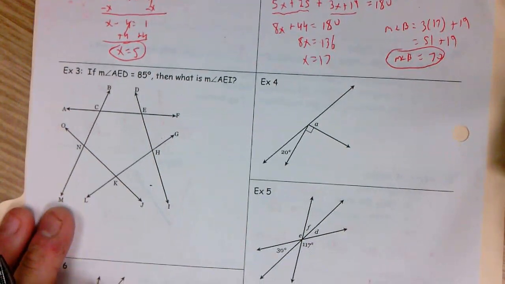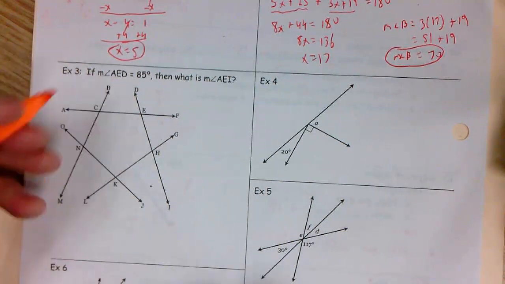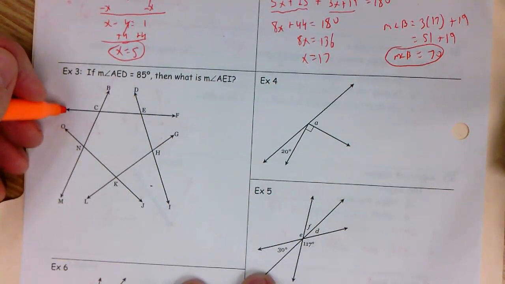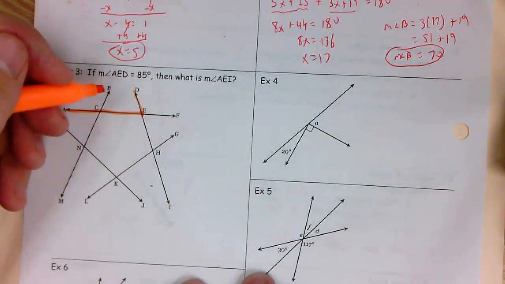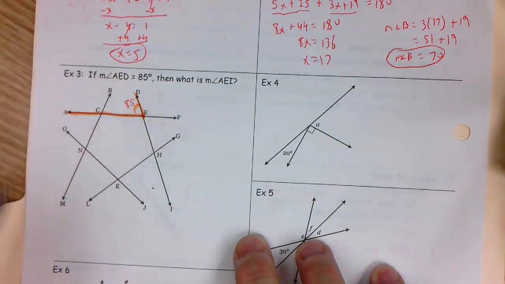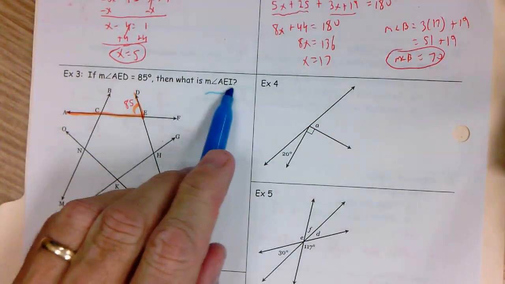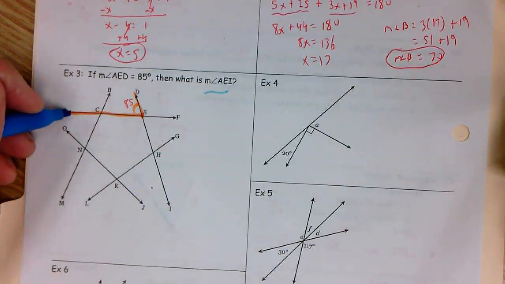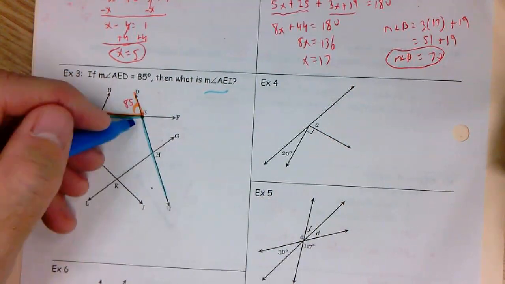All right, we're going to get a little harder, I think, now. Example 3 says that the measure of angle AED, so where's A? A is right here, E is right here. So AED would be this angle. And they told me that that angle is 85. They want me to find the measure of angle AEI. So A, E, oh, I's down here, I. So that's this angle.